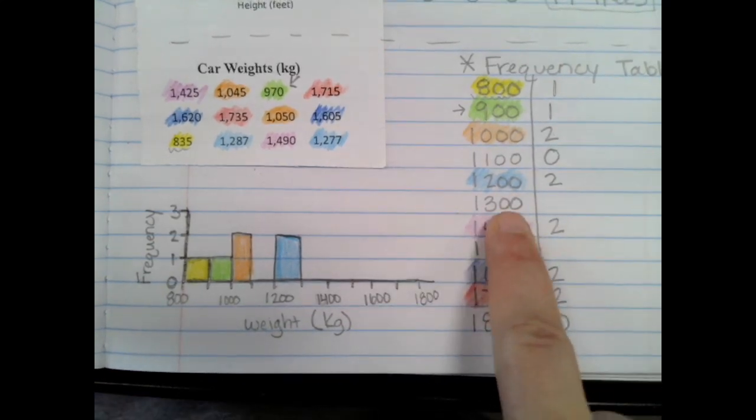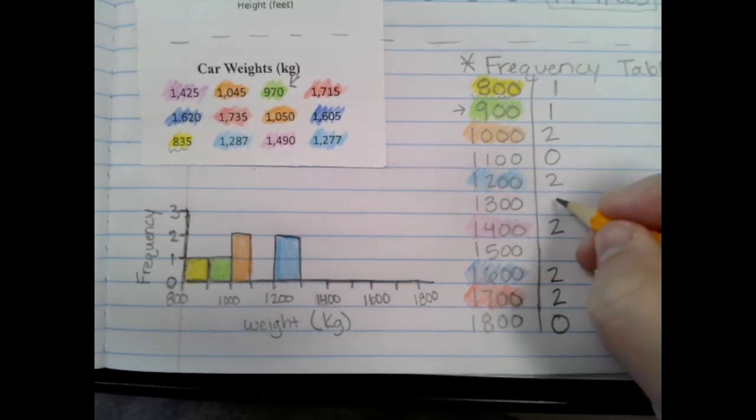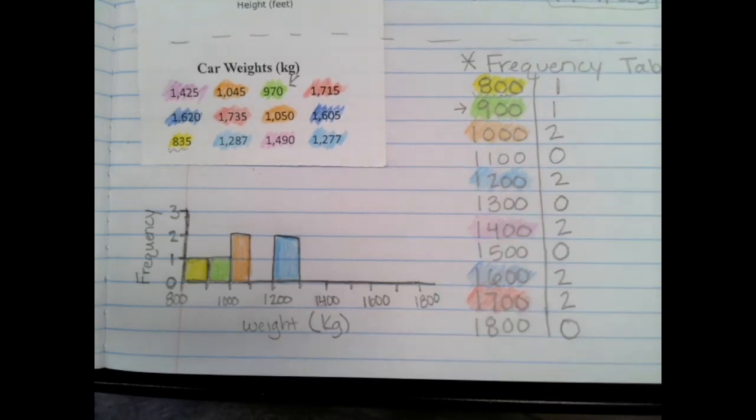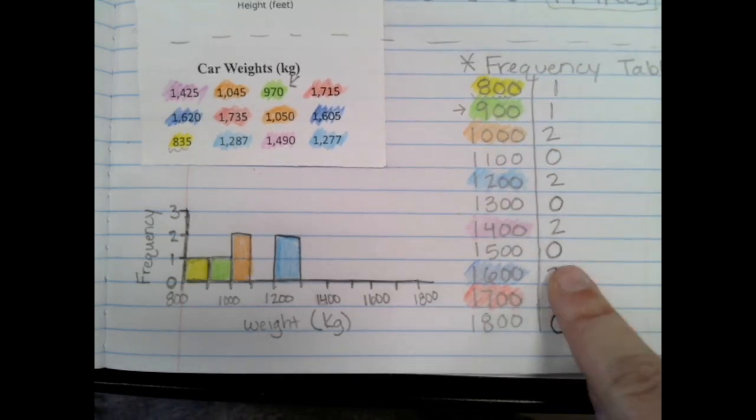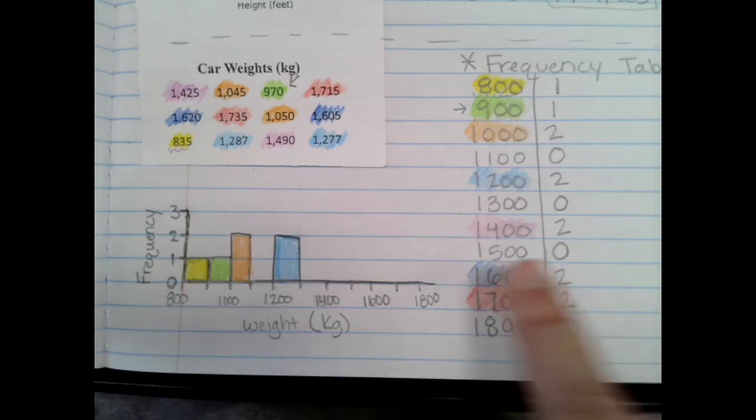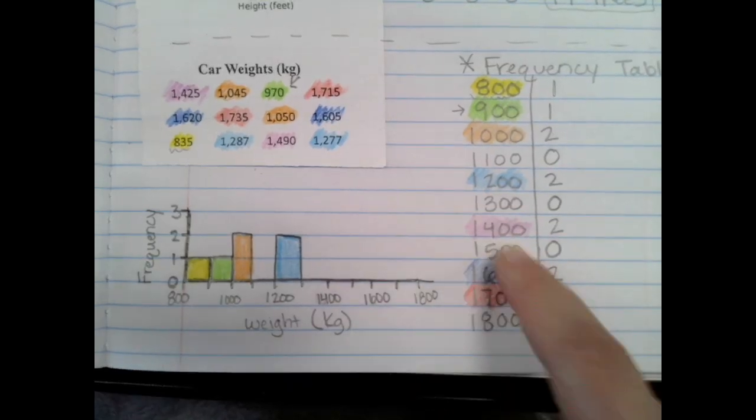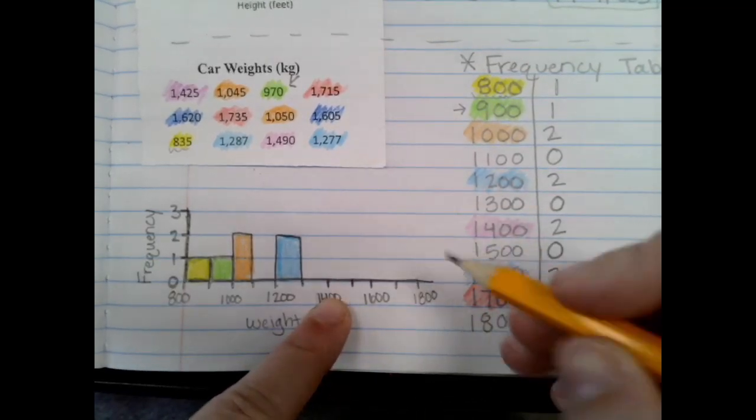Again, 1,300, there was none. Oops, I forgot to write 0 there. If you wanted to write zeros there, you could. So we're going to skip over the 1,300. We're going to go to 1,400. 1,400 had 2.